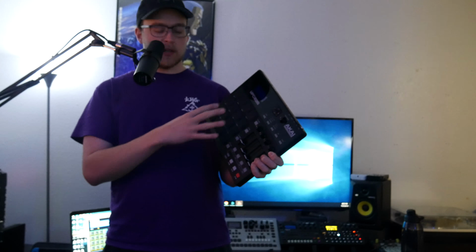And then pad bank C is going to be just like that, but instead of playing the notes higher, it's playing it lower. And then pad bank D on here, it's just going to take the common channel, so whatever we have selected on the Digitakt, and we're just going to be able to play it chromatically.